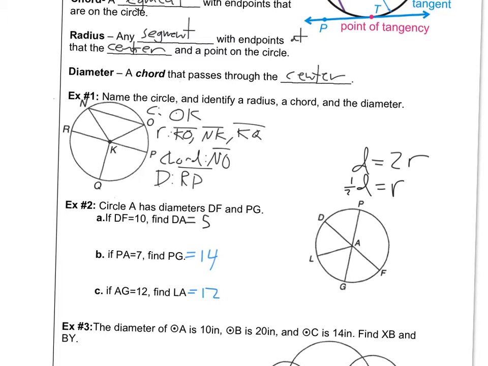Okay, so if PA is 7, PA is a radius, PG, which is a diameter, would have to be twice as much, so it would have to be 14. If AG was 12, AG is a radius, then LA would have to also be 12. Okay? And I want to point out something. This "if" here means that obviously DF can't be 10 and PG be 14, right? They have to be the same if they're in the same circle. So we're giving this "if" here to say each time, hey, this is a new set of circumstances.